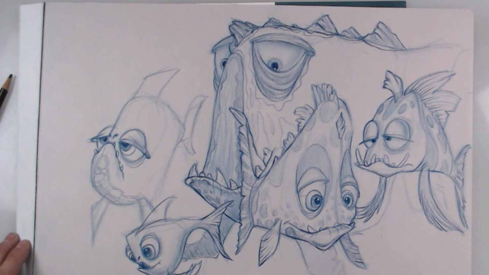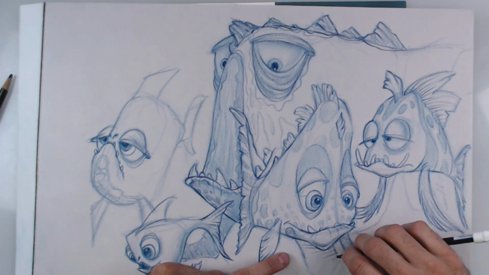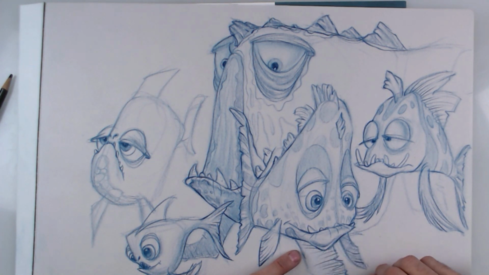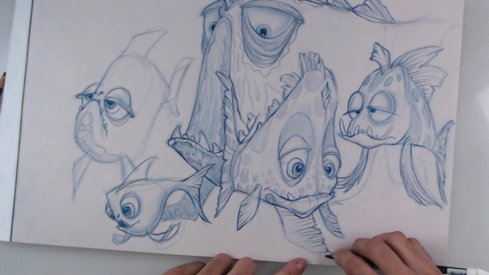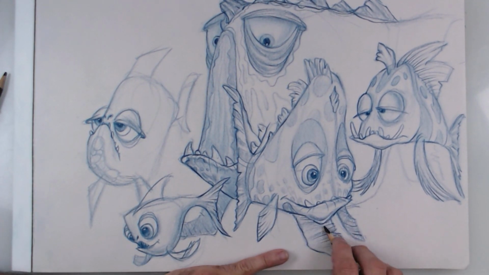The dark tree makes the small tree in front pop out a little bit. And that's what I'm trying to do here. If I can get the fish in the back and his fins here to be a little bit darker, then they're going to make the fish on top of him and the other fishes around him pop out.